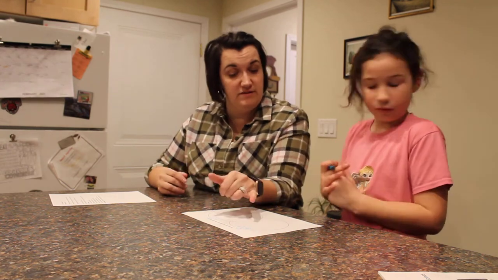Dogs have claws, well, nails. Nails, yeah. And what do cats have? Cats have claws, and they can be retractable. Dogs can't retract their claws. Exactly. So we have a difference in the nails and the claws.